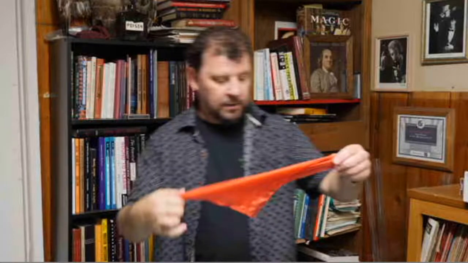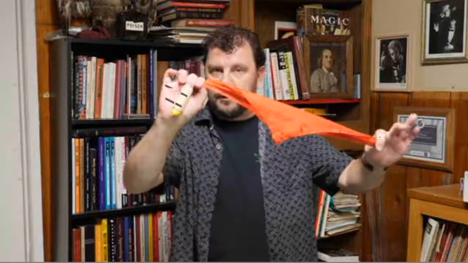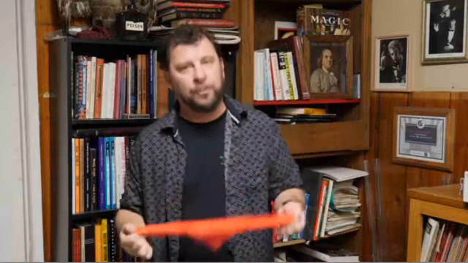So I've got my yellow scarf in the tube, and I've got that tube in clip. Then I've got my red scarf, dye tube and clip, red scarf. Let's get a good angle for our audience. And this is what the routine would look like in actual performance.